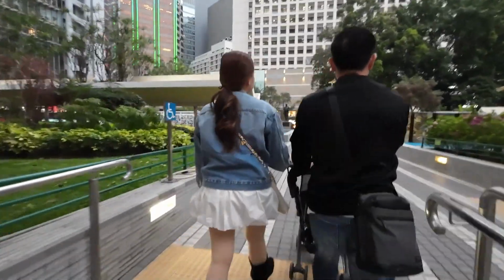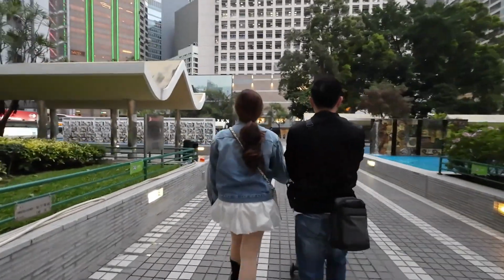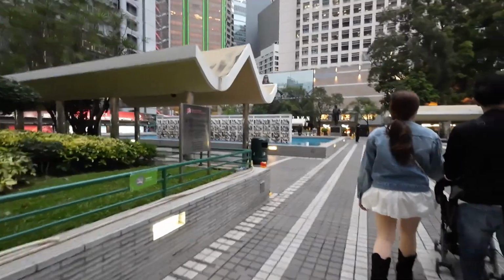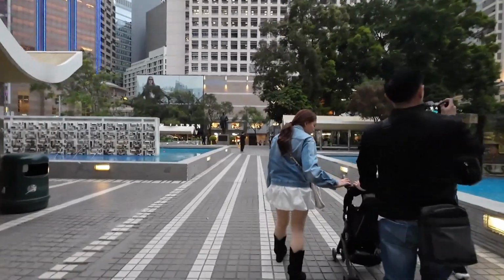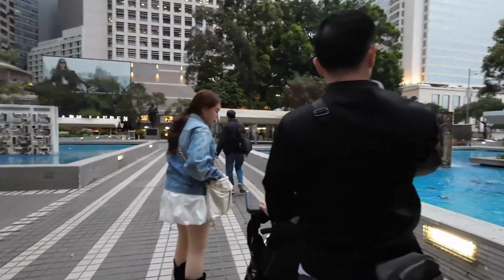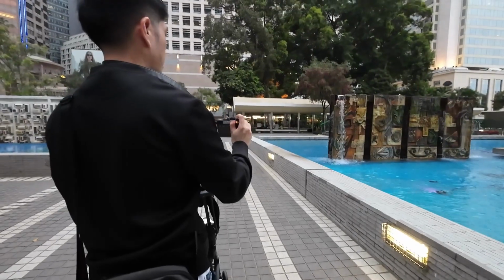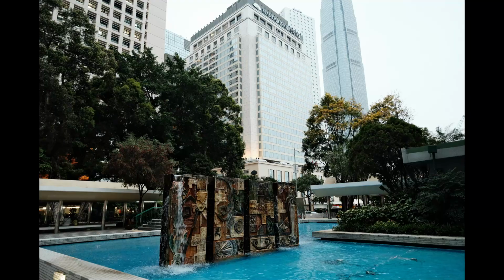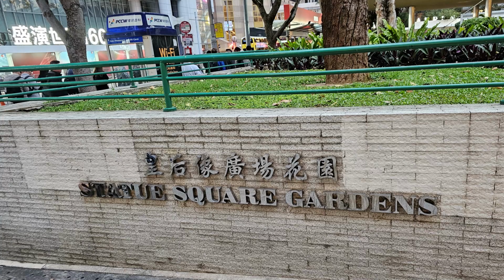This is the southern section of the Statue Square. Built entirely on reclaimed land at the end of the 19th century, the Statue Square consists of two parts, separated by Chater Road into a northern section and a southern section. Statues mainly of British royalty once stood on the square until the Japanese occupation of Hong Kong in 1941.